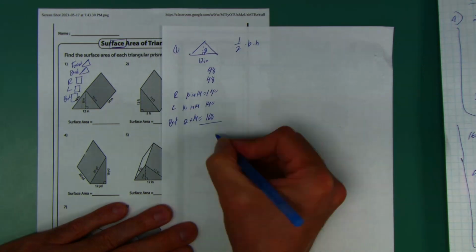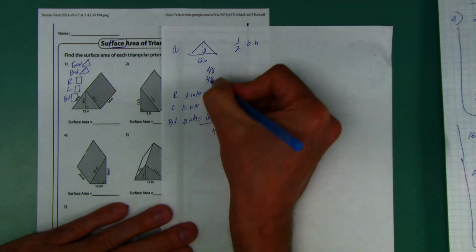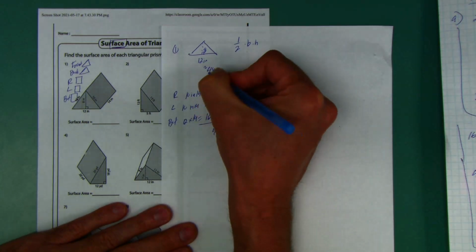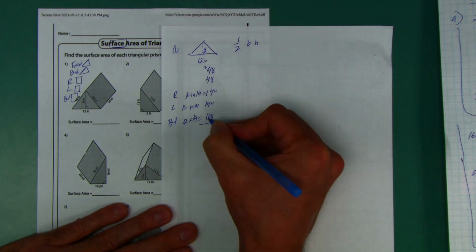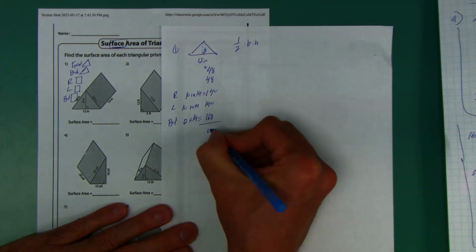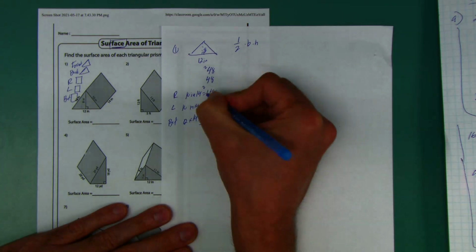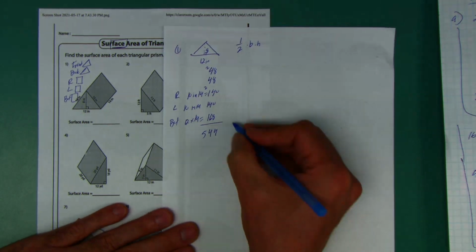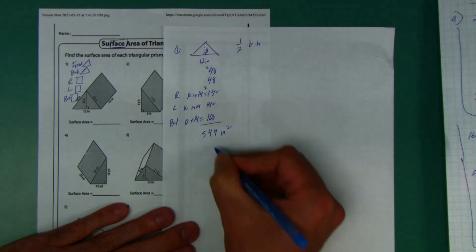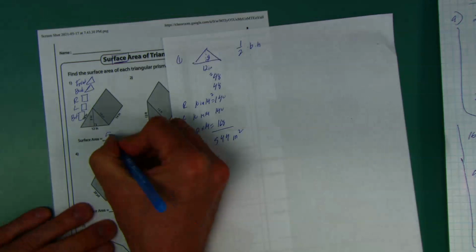8 and 8 and 8 is 24. Carry the 2. 2 and 4 is 10. Plus 4 and 4 is 18. Plus 6 more is 24. And then 2, 3, 4, 5. So 544 square inches on this one.